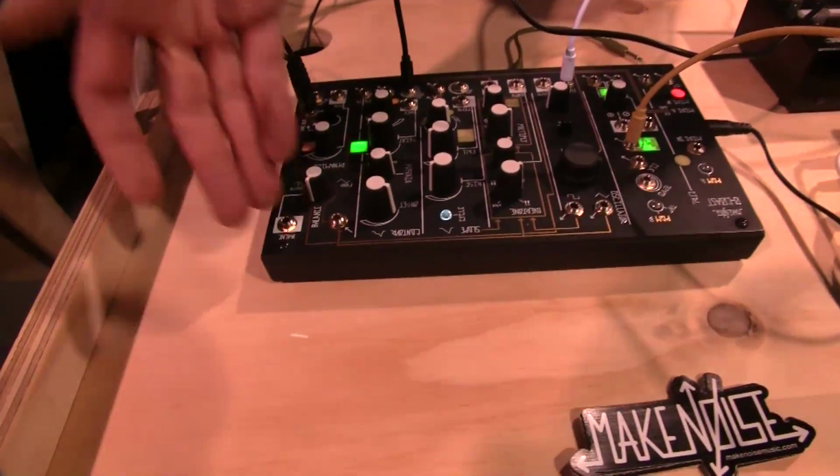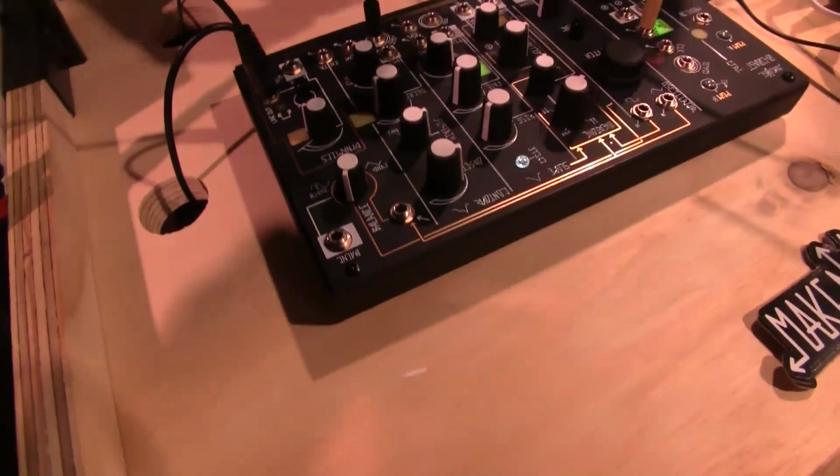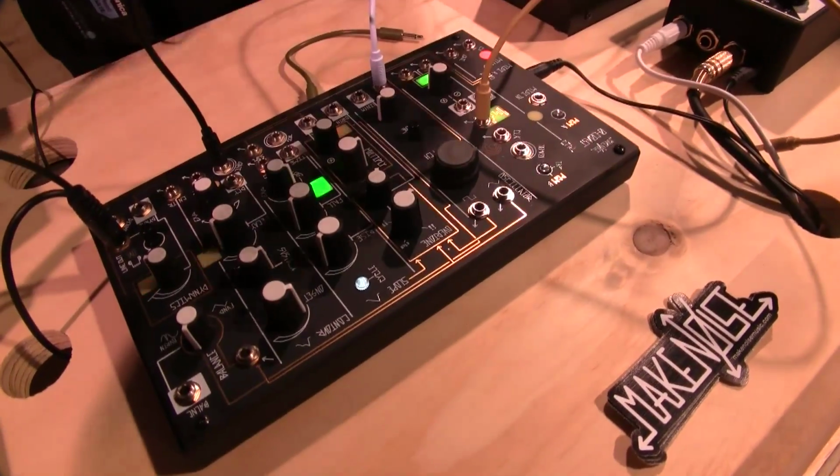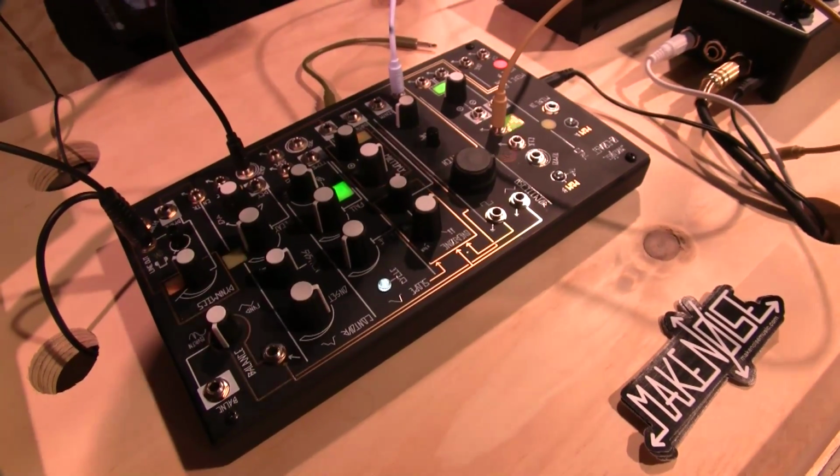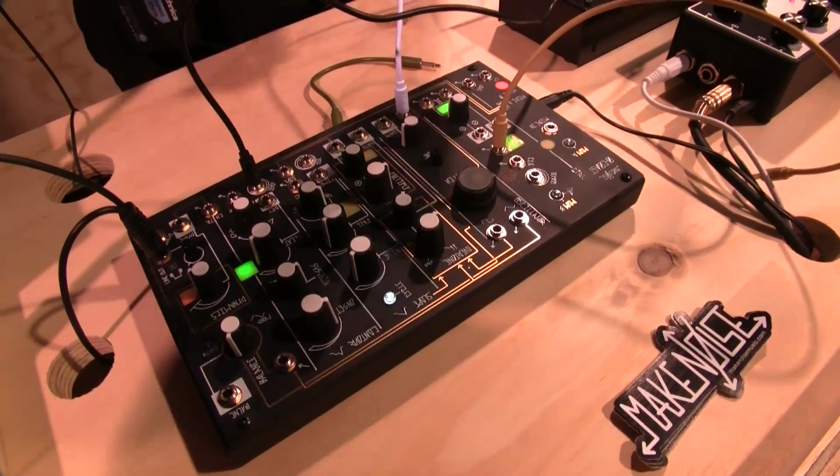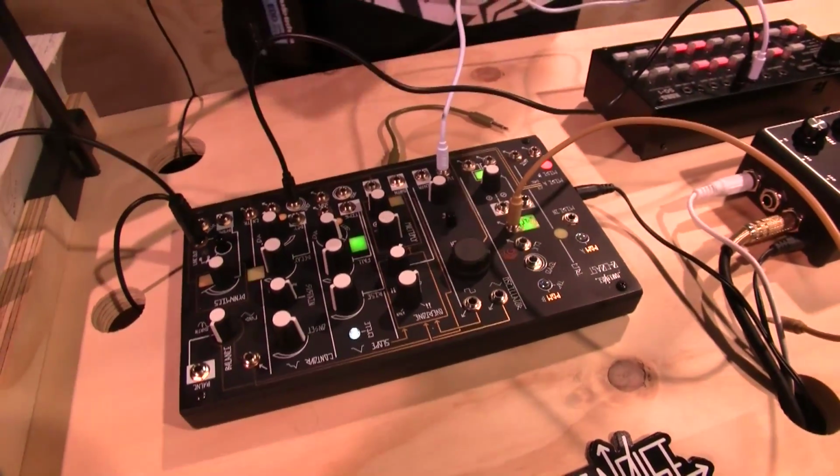Balance circuit is new, the dynamic circuit is new, the overtone and multiply circuits are new. Sure, we have some circuits like that on the DPO, but they are not those same circuits. So it definitely has a different sound than any of our other modules. All right, thank you very much.